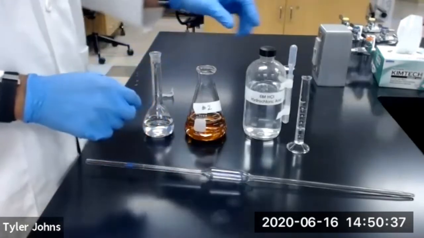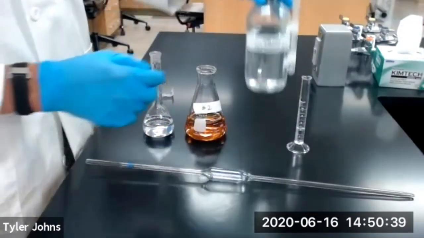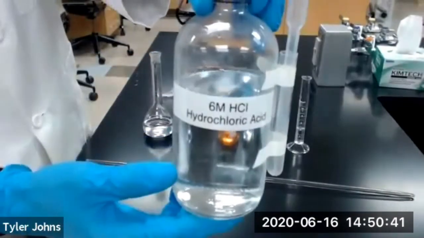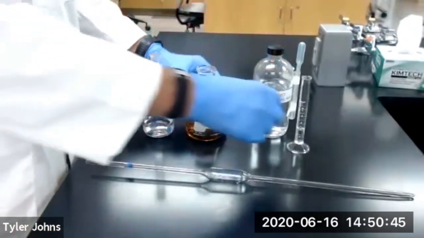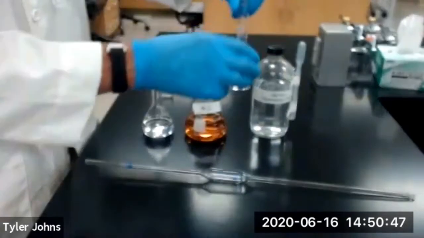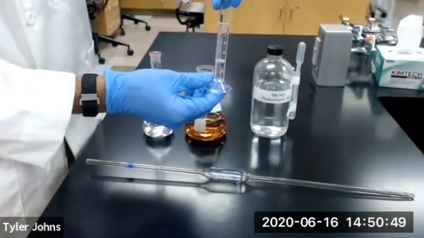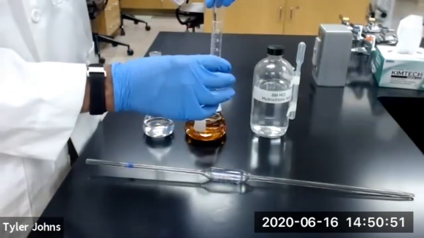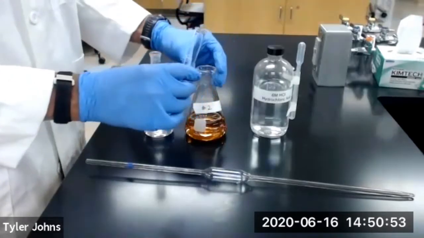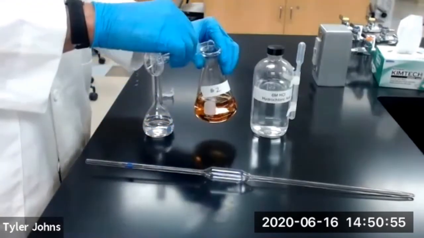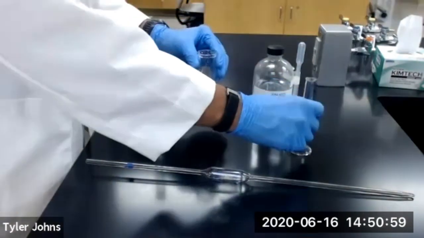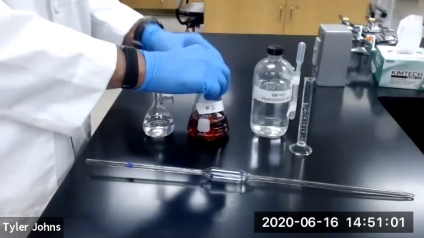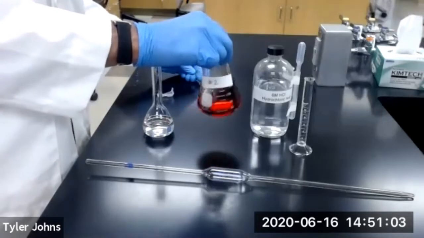We will also add 4 milliliters of our 6 molar hydrochloric acid to Erlenmeyer flask number 2. And I've already measured out the 4 milliliters of hydrochloric acid using a 10 milliliter graduated cylinder. We'll add this to Erlenmeyer flask number 2. And then we will gently swirl the flask to mix.